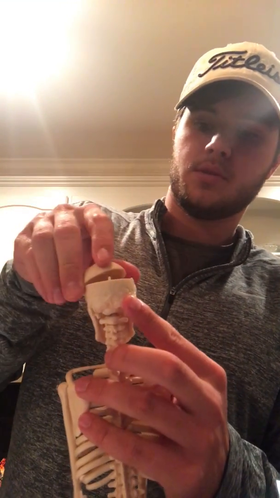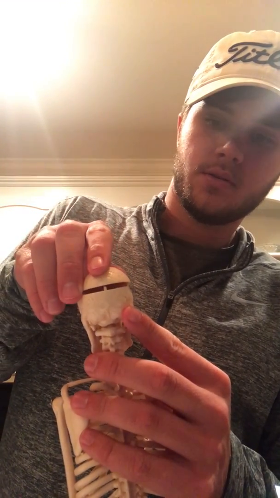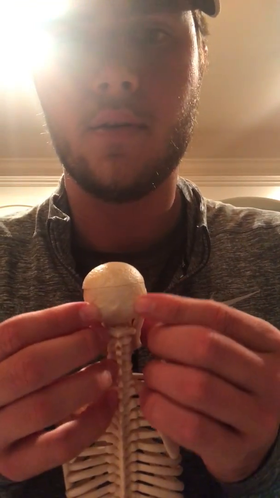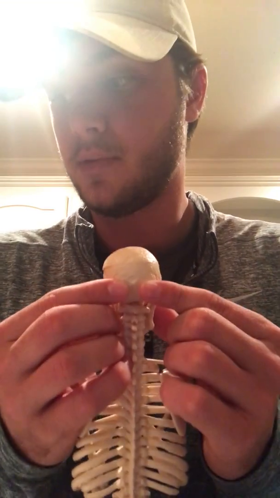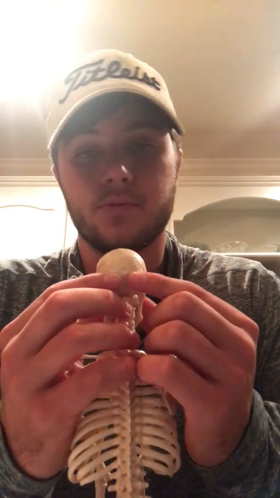Then we have the lambdoid suture, which, let me put his skull cap back on. Lambdoid suture is right here. This separates the occipital bone from the parietal bones, and also from the temporal bones down here.